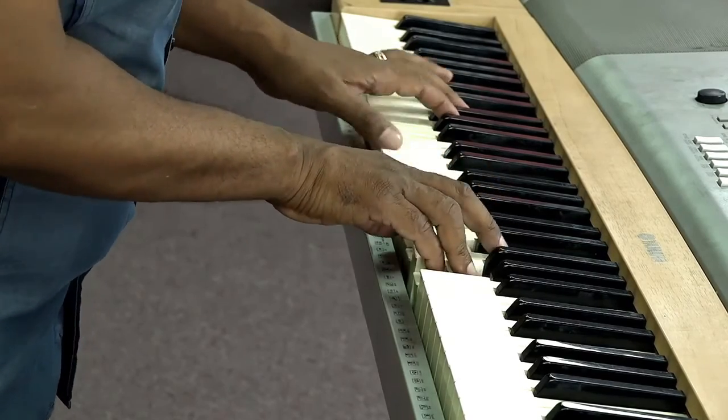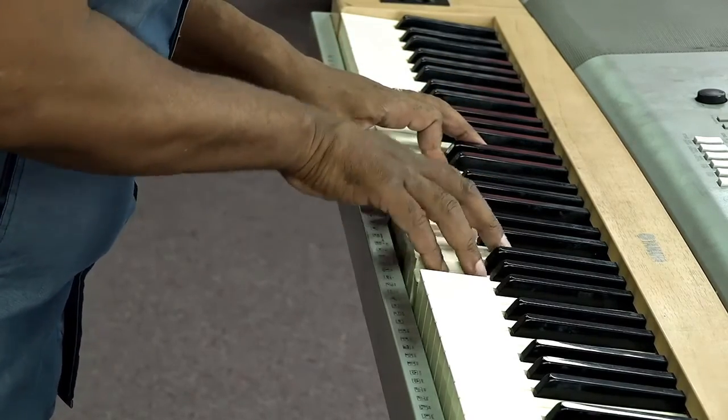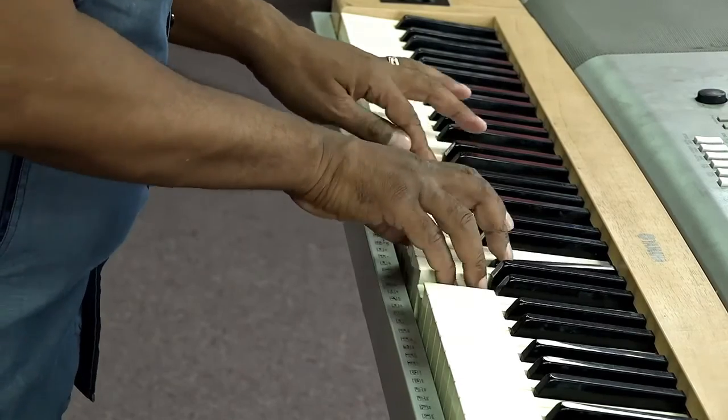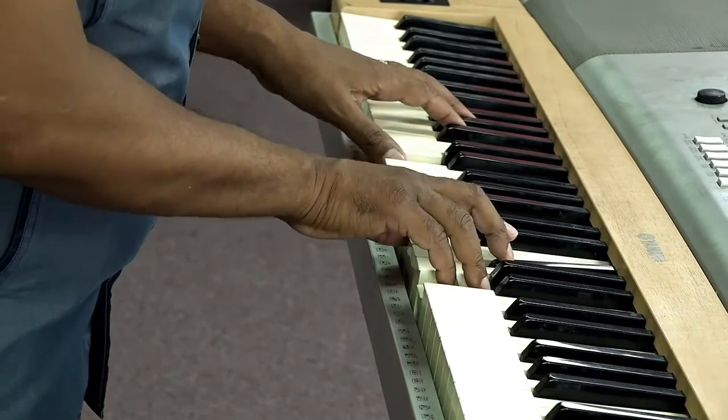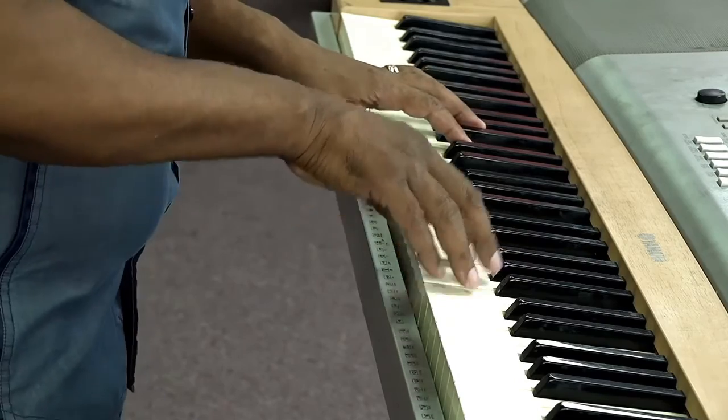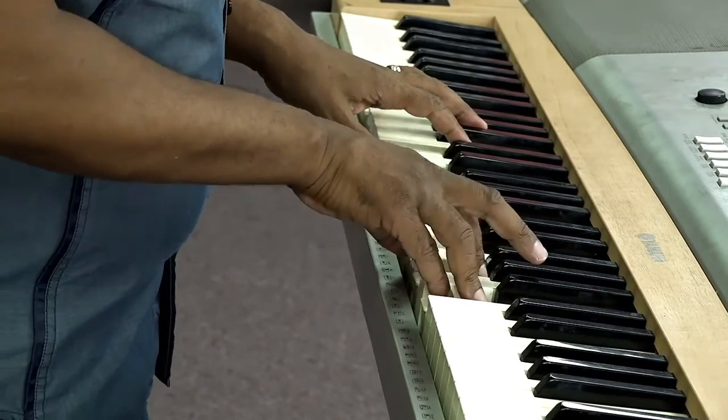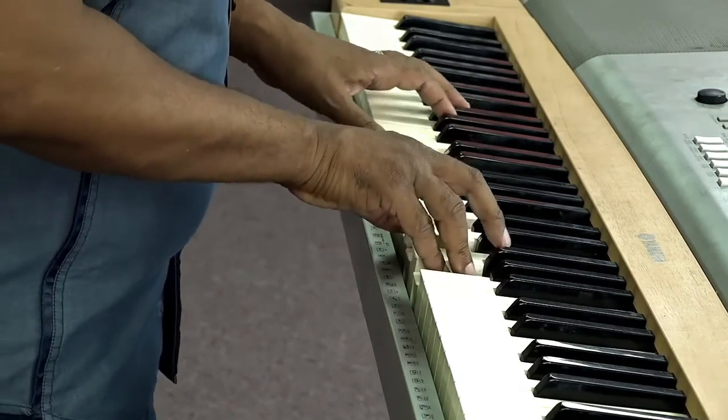In this key, 1 is G, 5 is D, 6 is E minor, and 4 is C.